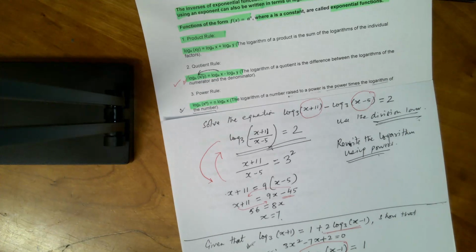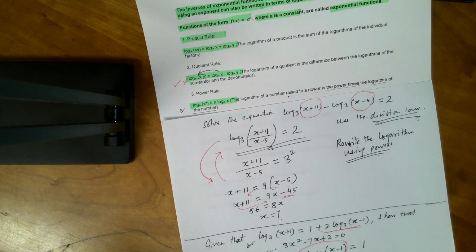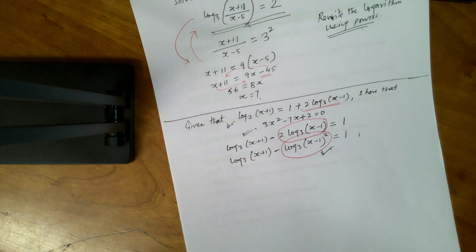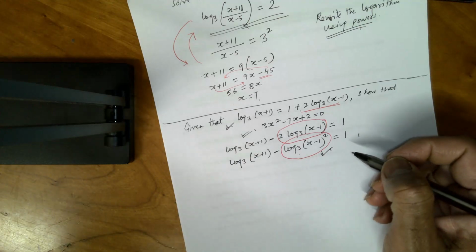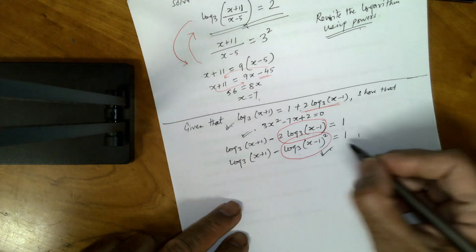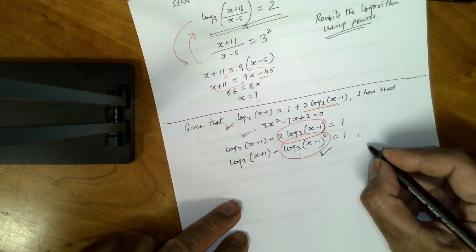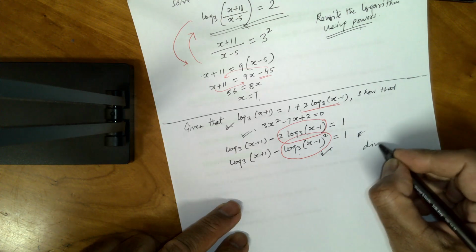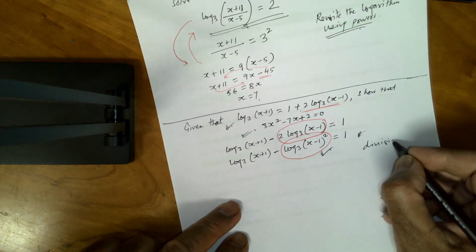Okay. So this is what we're using here. Right? Okay. So please follow step by step. Then once we have this, we will use division law.